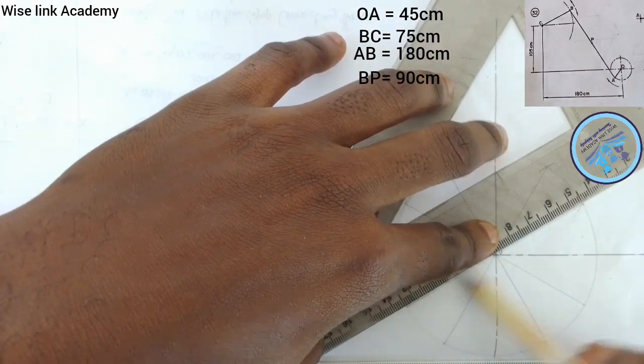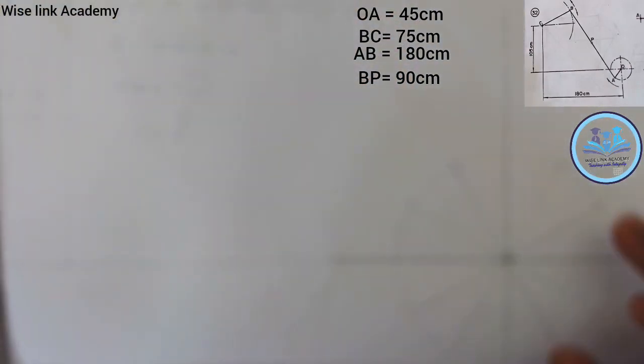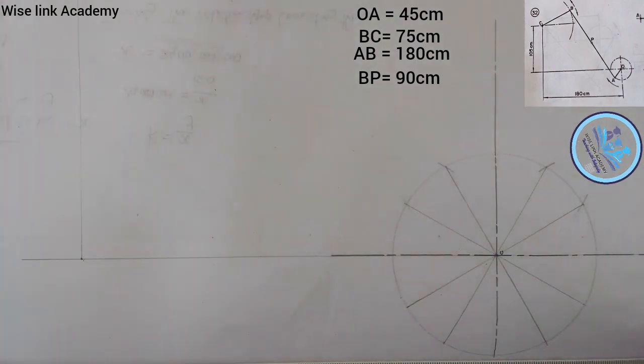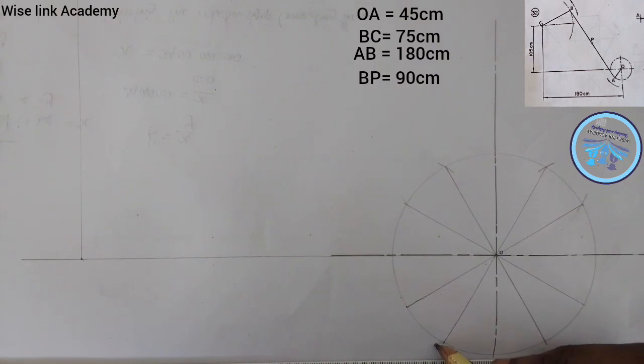This way. So I have successfully divided this circle into 12 equal parts. Next up, what do you observe? As you can see in the question, either from here or here, my A falls somewhere. That is, my A starts from what? When you pick this point, my point A.